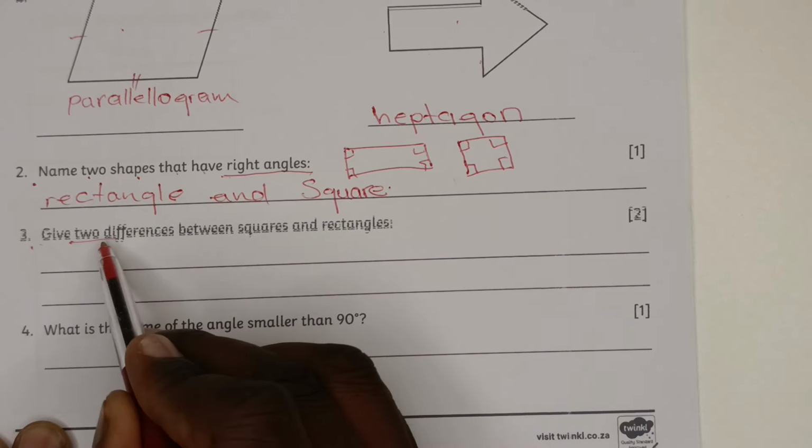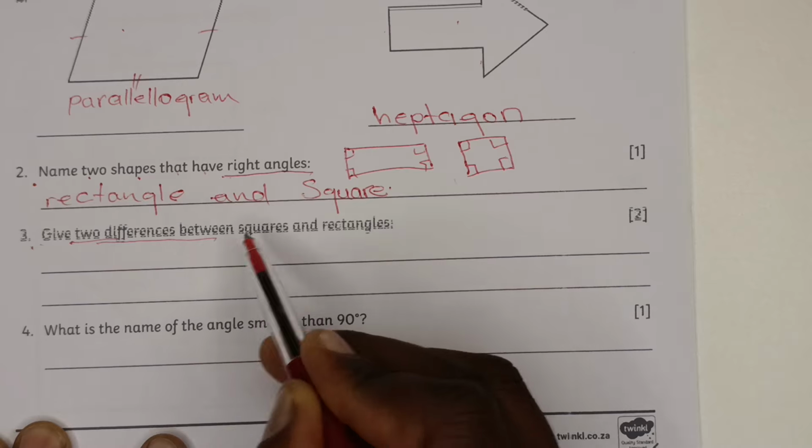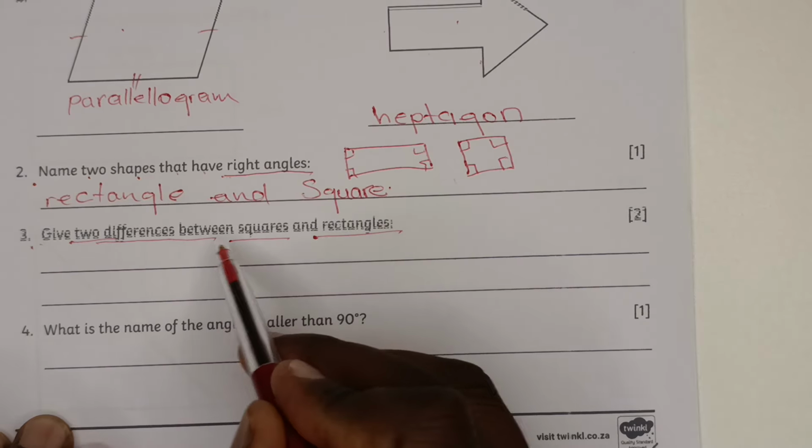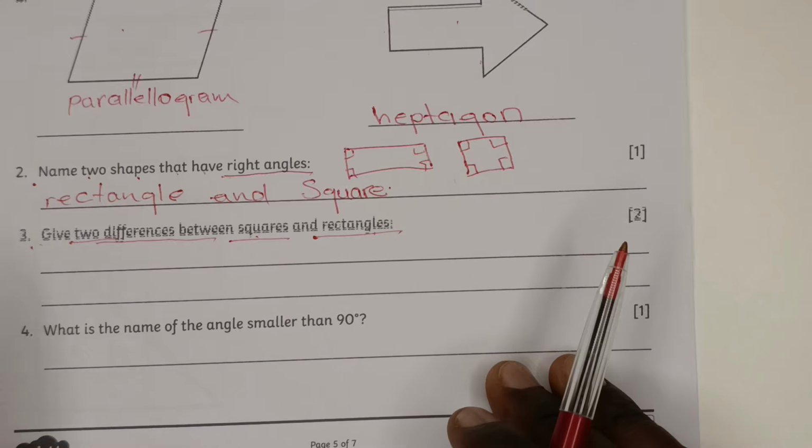So 3 says, give 2 differences between squares and rectangles. What are the differences between squares and rectangles?